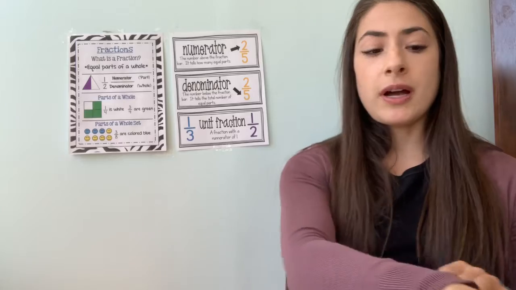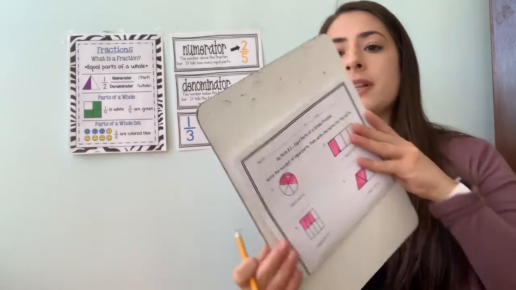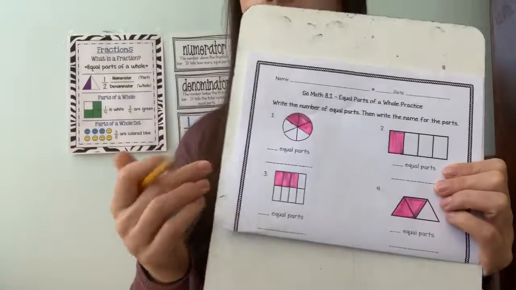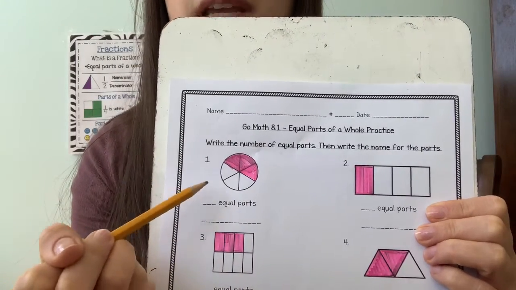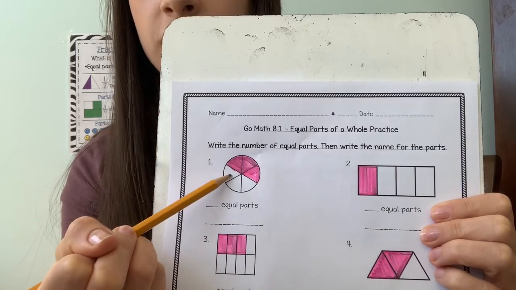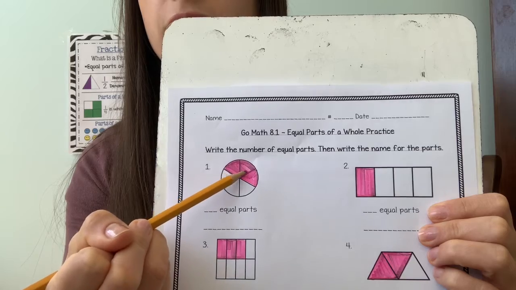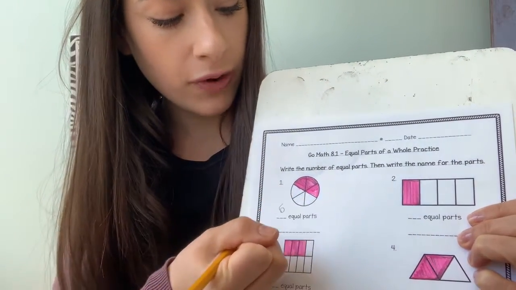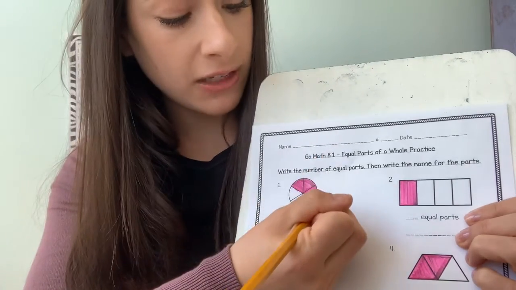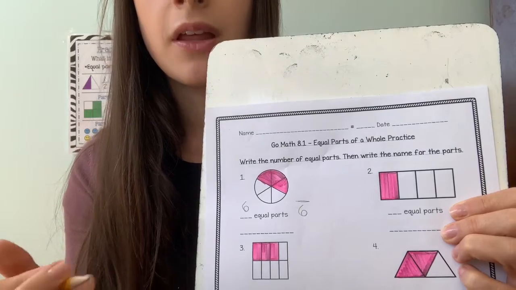Okay, so I'm going to go over a few examples with you and then I will show you what your practice buddy looks like. So if we look at this shape here, I'm going to start by saying how many equal parts are there. So I'm going to just count how many parts in all. There's 1, 2, 3, 4, 5, 6 equal parts. So already I know that my denominator is going to be 6.